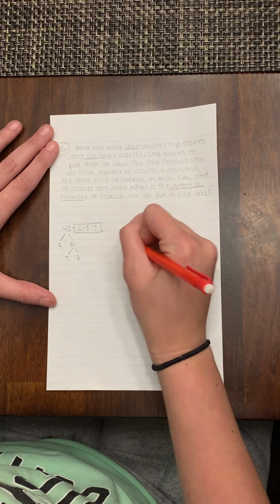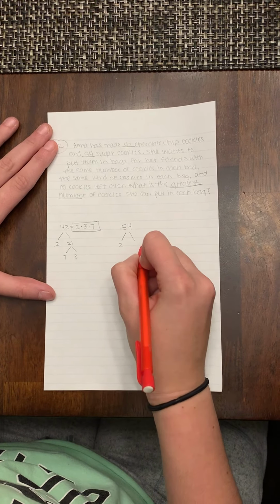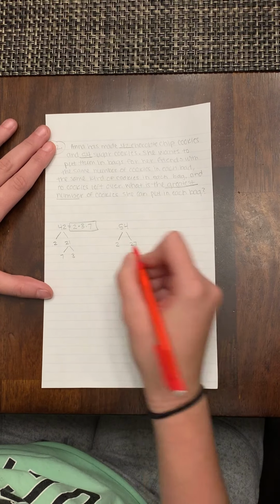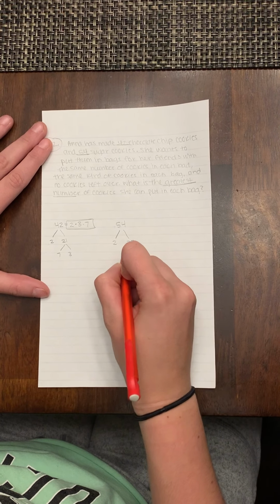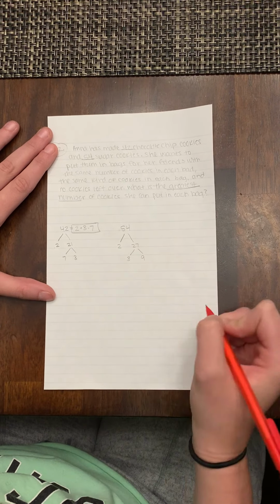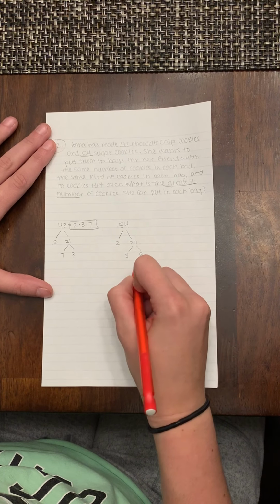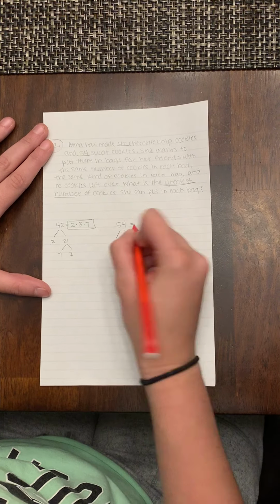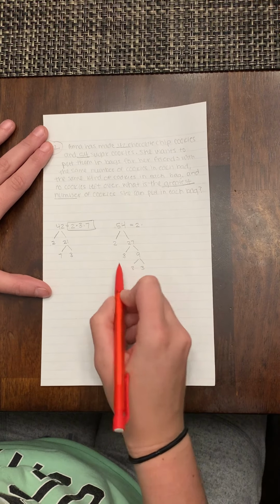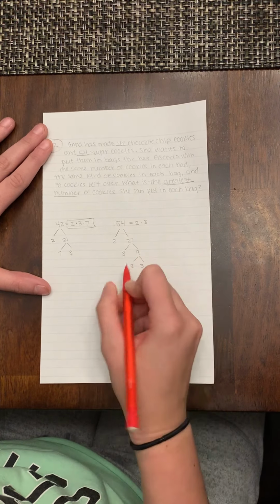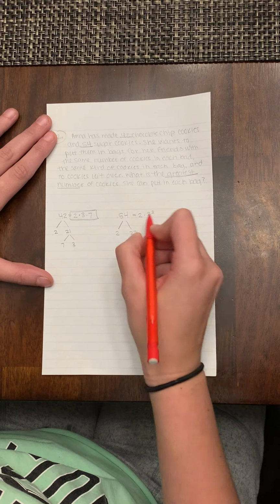Let's look at 54. 54 can be broken down into 2 times 27. 2 is prime, 27 isn't, so we're going to break that down again. 27 can be broken down into 3 times 9. 3 is prime, so we're going to leave that one. 9 can be broken down into 3 times 3. Prime factorization of 54 would be 2 times 3 to the third power.